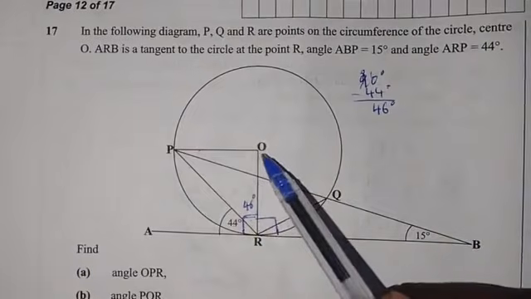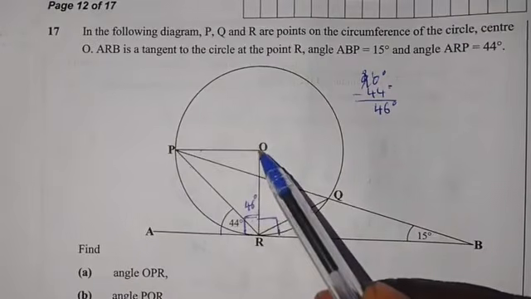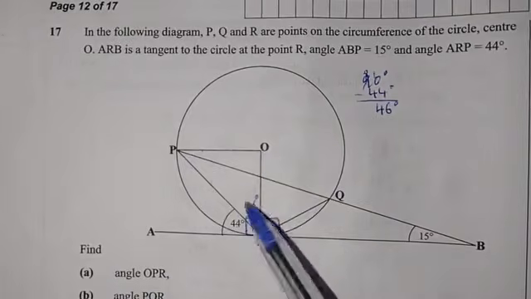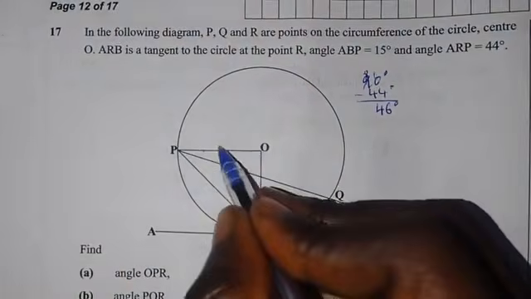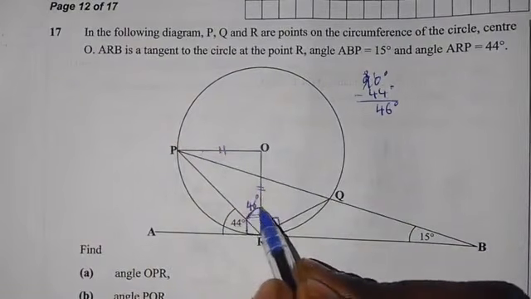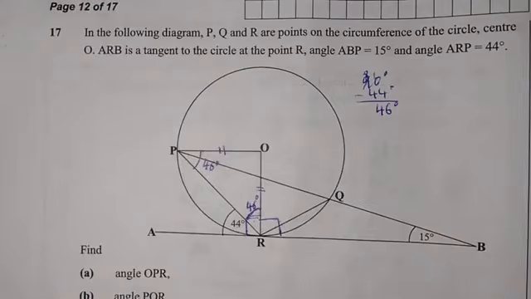Now again, you can see that we have the radius here, another radius here coming from the center of the circle. So these two right now are forming an isosceles triangle. So meaning that this angle and this angle are equal. So if you have a 46 here, it means that even here you have a 46 degrees. I hope you are getting this. Then I hope this is clear for you.